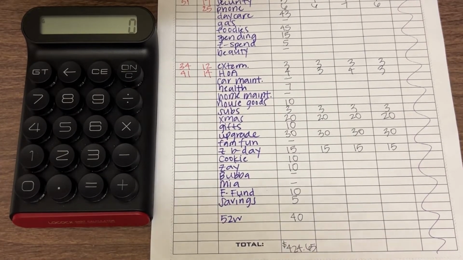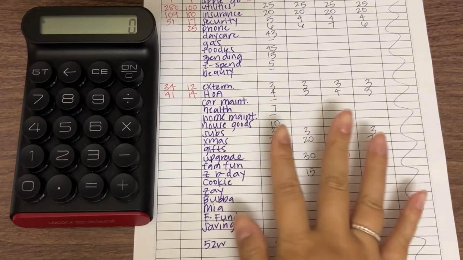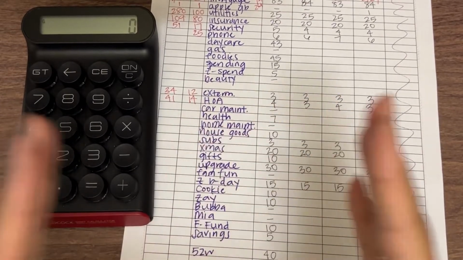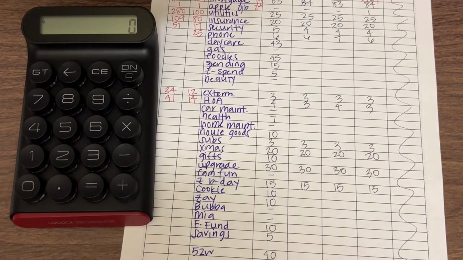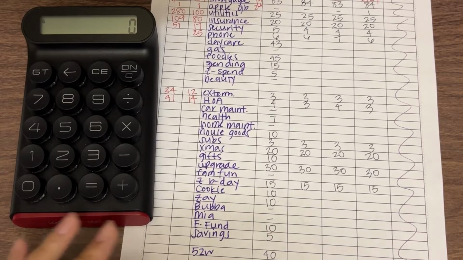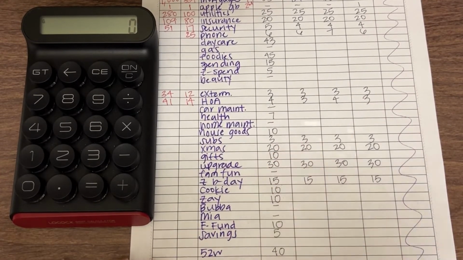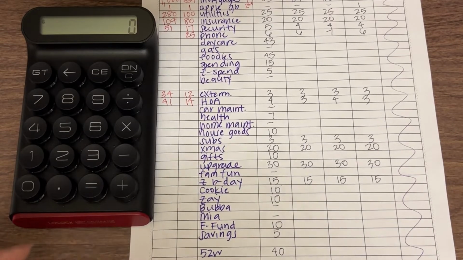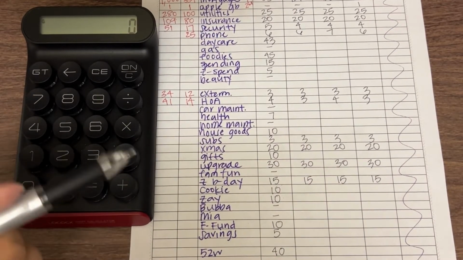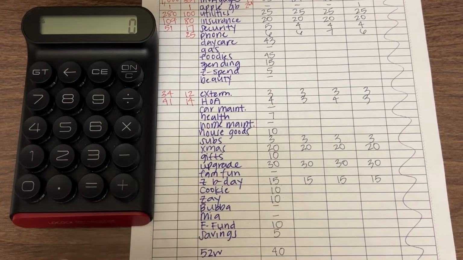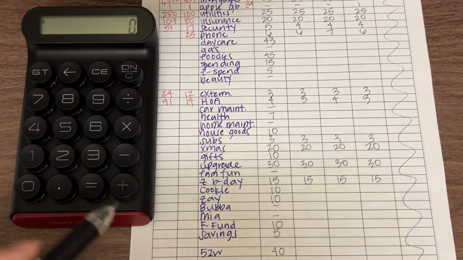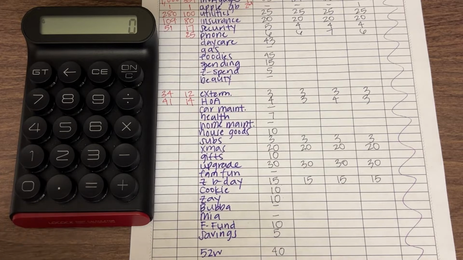And from here, I would basically rewrite this onto my notebook so that it's a bit easier to see, and it only shows one paycheck per page. And I would divide up any extra income that I have. So let's say I have $20 extra that I earned from doing some surveys online. Then I would jot that down on the notebook and decide where I want to put that money.